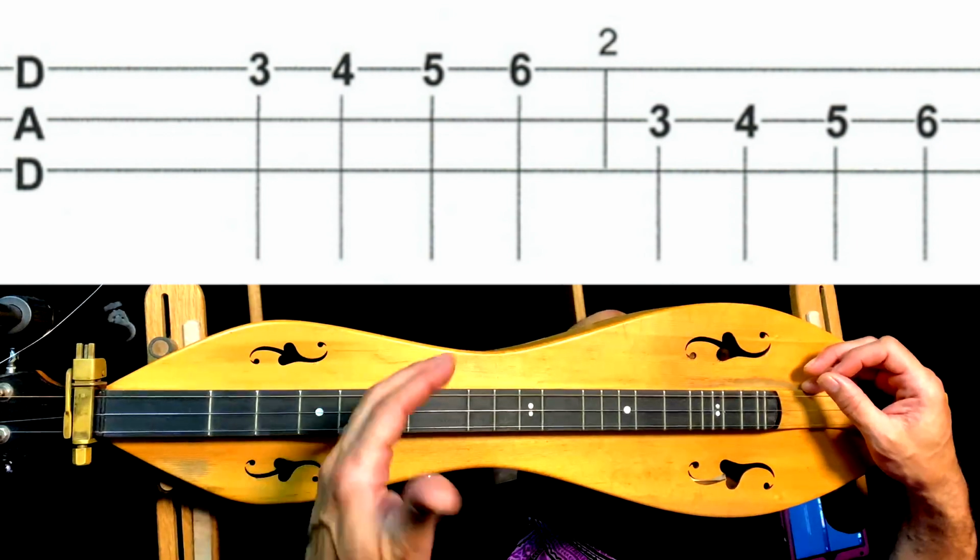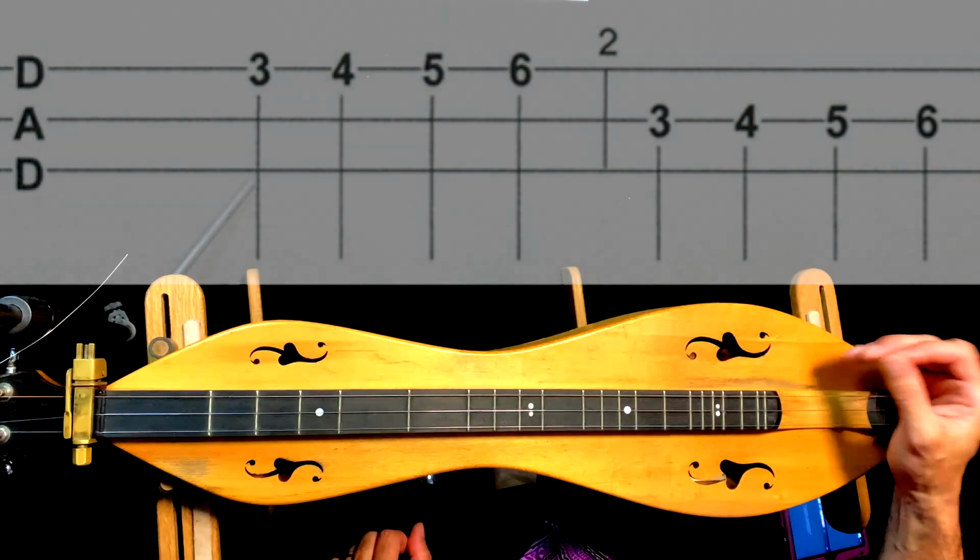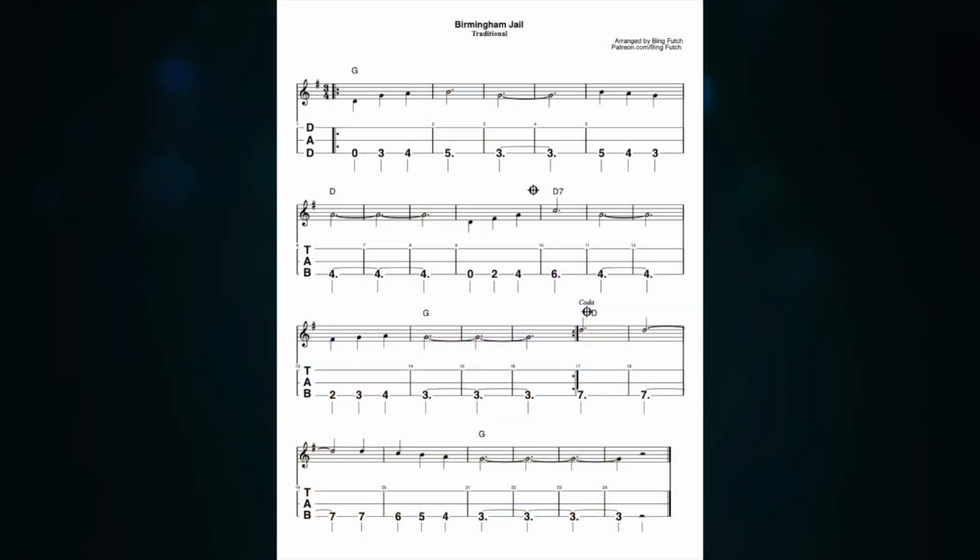Always a good idea to say those notes along with you playing them, and that will store things in your head really nicely. All right, so we have our 7 notes of the G major scale. Let's go ahead and take a look at Birmingham Jail, the tune. I'll go ahead and put it up here on the screen so you can take a look at it. Once again, we are in the key of G. That's going to be 1 sharp, F sharp.